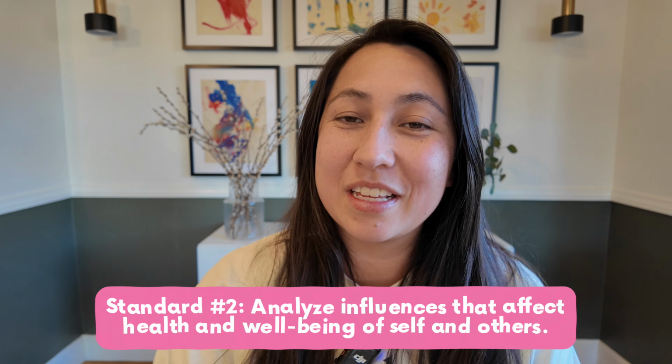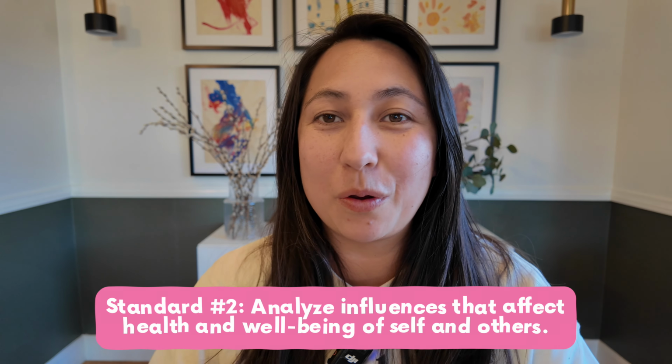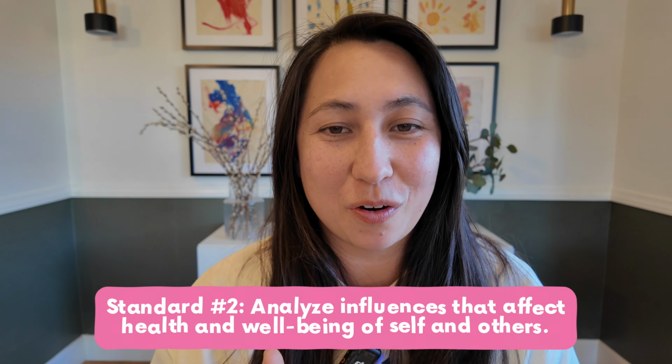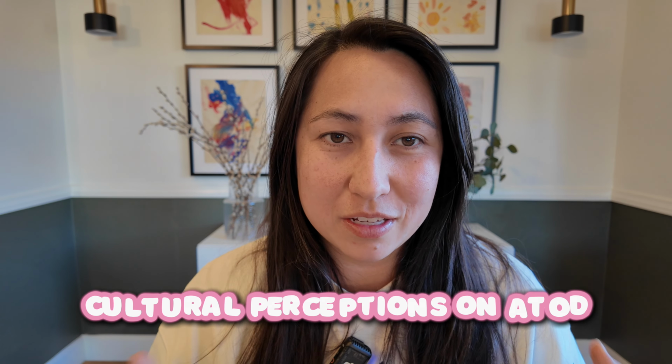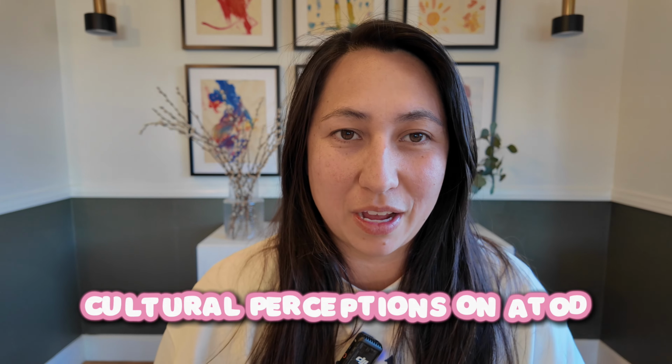Standard number 2 is analyzing influences. This is one you're probably already making connections to in your ATOD unit. Another thing to think about that I think is really powerful is to look at the cultural perceptions that exist around us in terms of substances. I have a video that talks about that. It could be a beneficial, enlightening, and interesting conversation with students, and maybe a little bit of a different look at the analyzing influences skill when it comes to ATOD.